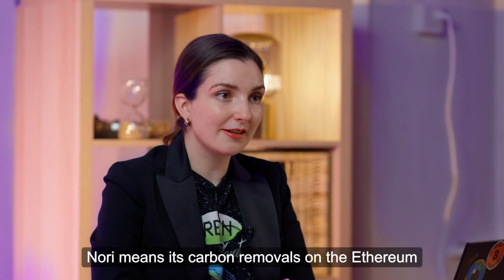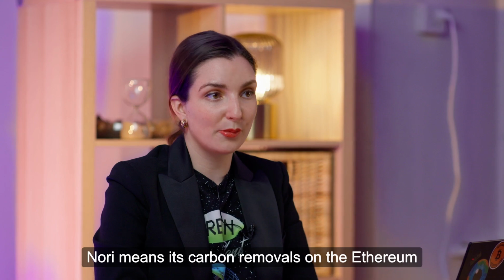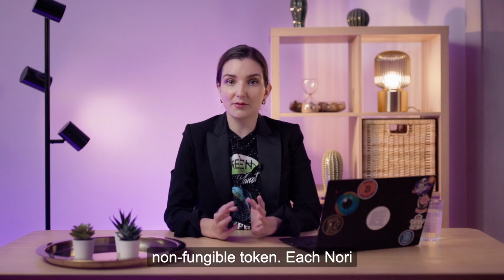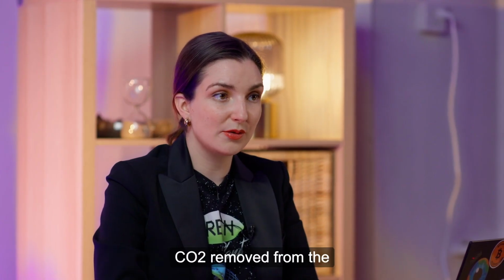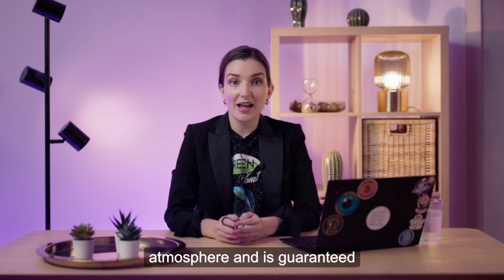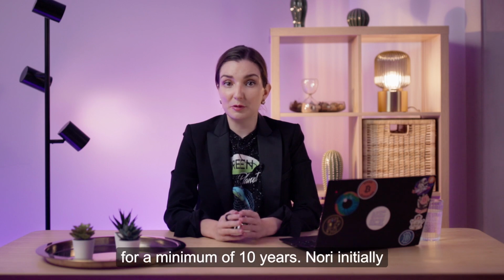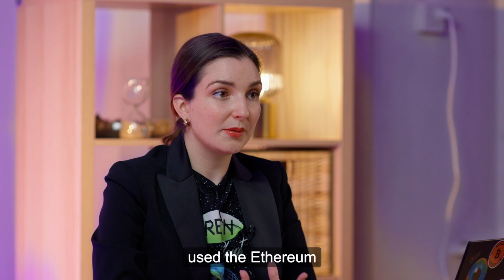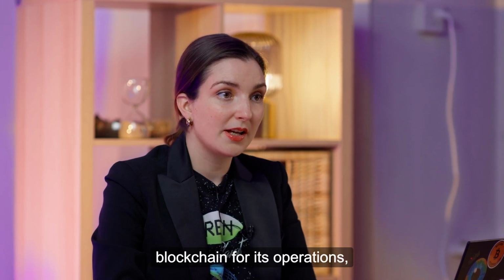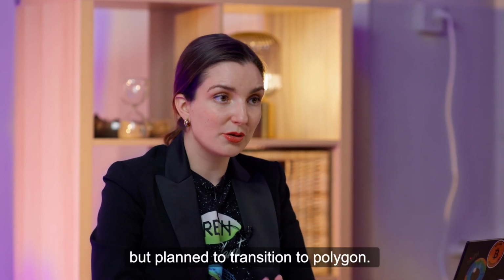Nori means carbon removals on the Ethereum blockchain as a non-fungible token. Each Nori carbon removal ton represents 1 ton of CO2 removed from the atmosphere and is guaranteed for a minimum of 10 years. Nori initially used the Ethereum blockchain for its operations, but planned to transition to Polygon.